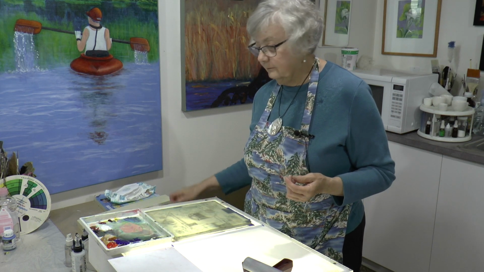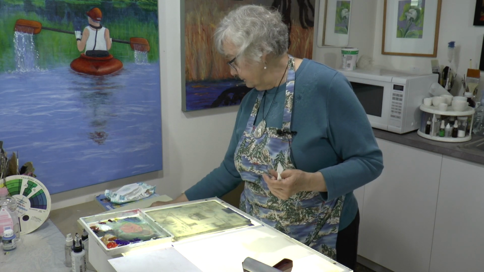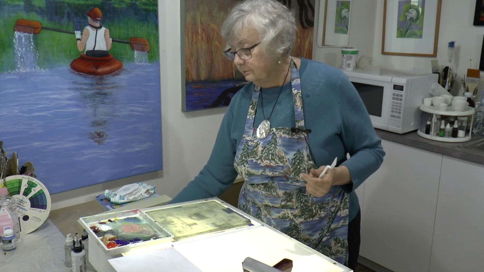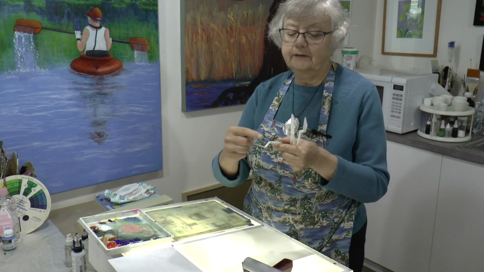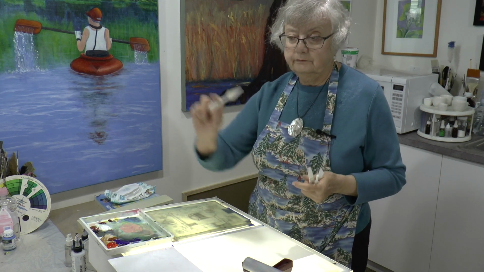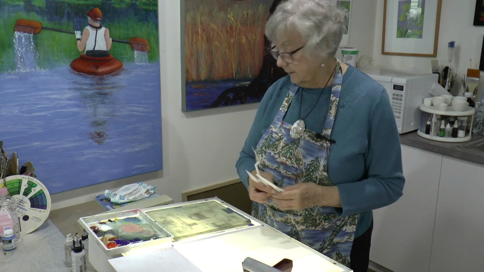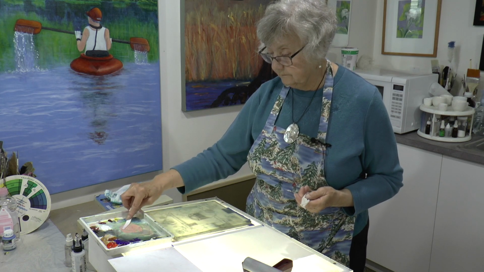And of course I've got my painting knives, several of them, and a palette knife for mixing paint. This is a painting knife because it has the bump in it. So if you want to do some painting with it, that's what you use, and use this one for mixing, which is really good. Okay.